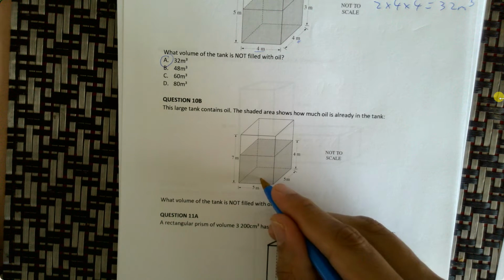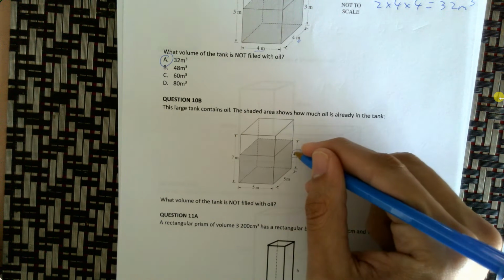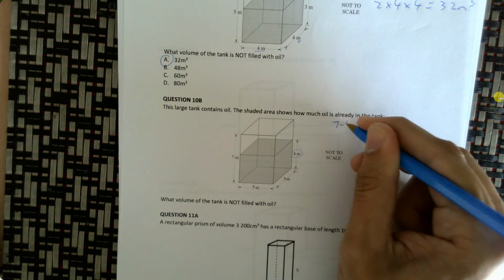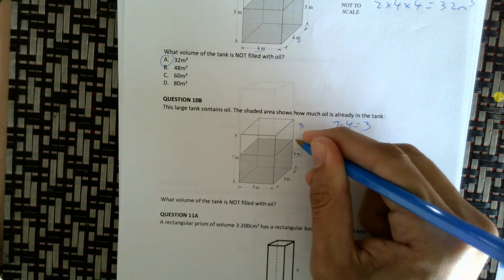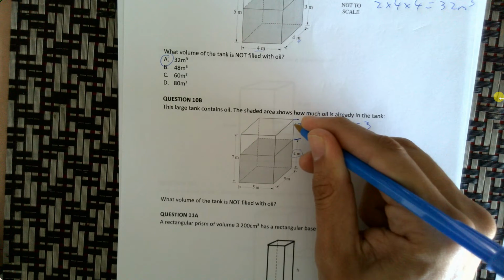Next one is how much oil is already in the tank. So oil is this part down the bottom. 5 times 5 times 4. So that 4 is the oil part, 7 is the entire height, so it's just 4. Oh, but it's saying how much is not filled with oil. Okay, so going to do the same again. 7 take 4 gives me my height, that's 3. So this is 3 from here to there. And it's going to be 3 times 5 times 5. 5 times 5 is 25, times 3 is 75. If I didn't know that, you've got your calculator.